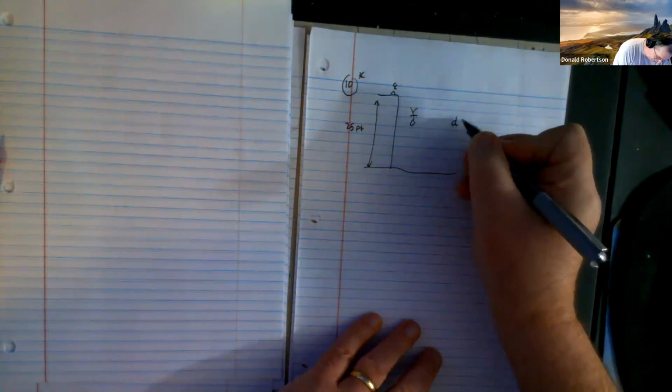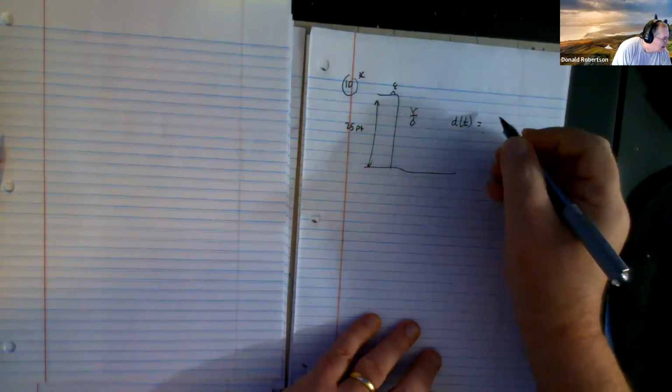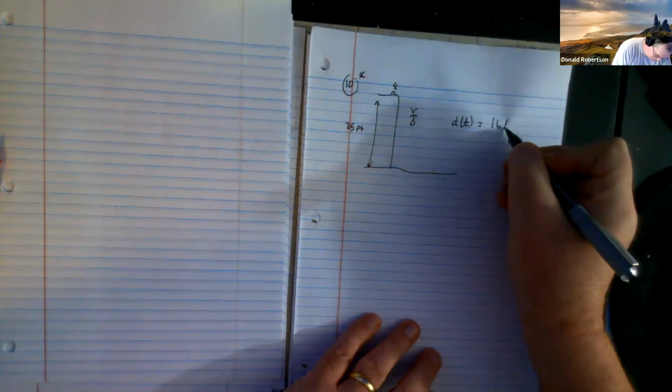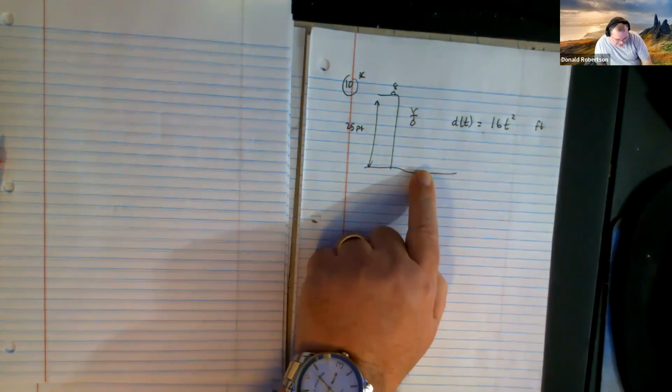And the distance the diver falls in t seconds is given by this formula. The distance that he has fallen in t seconds is given by the formula 16 t squared. And if you want to know the units, they are feet. And it says, which equation would you solve to find the time in seconds until the diver hits the water?